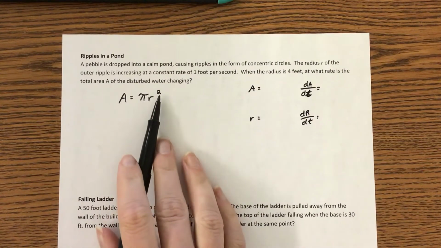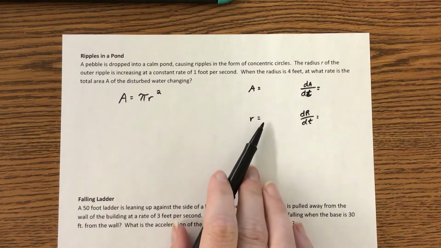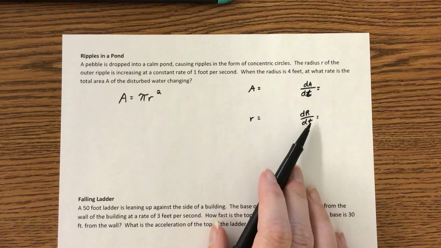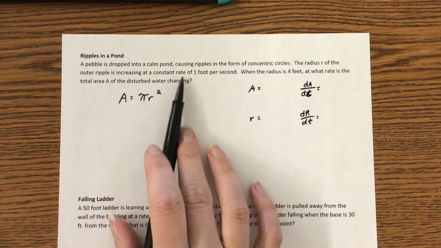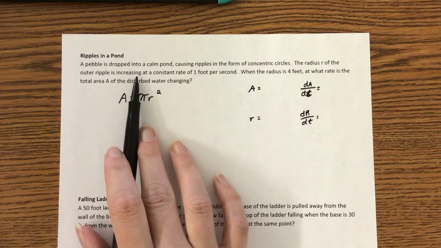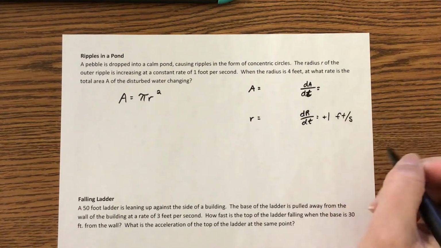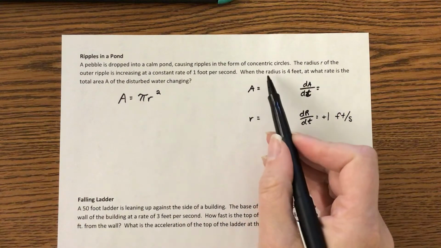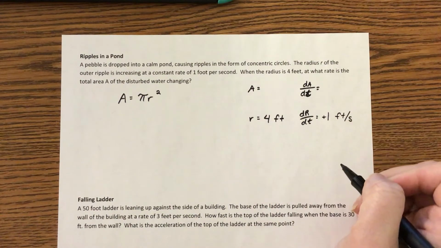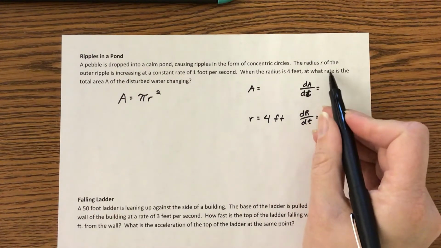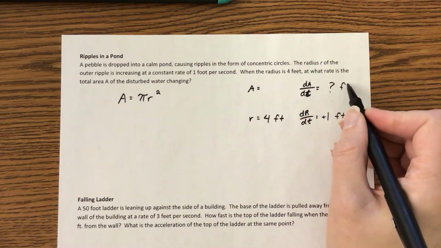Pretty much only the variables where there's an exponent you're going to need a number for, and you also need numbers for your rates. We are told that r is increasing at a rate of 1 foot per second. Increasing means that rate of r is positive, so positive 1 foot per second. At this instant in time, the radius is 4 feet. We want to know what is the rate of A.